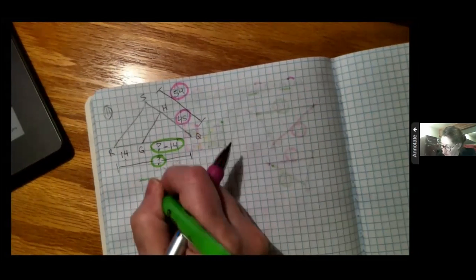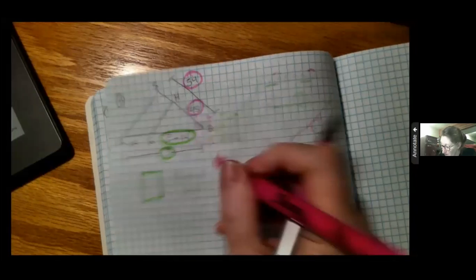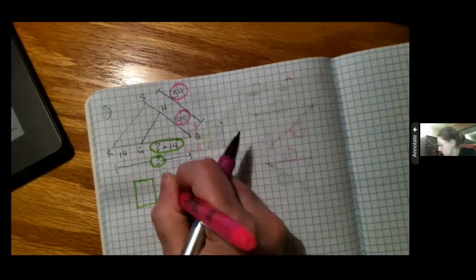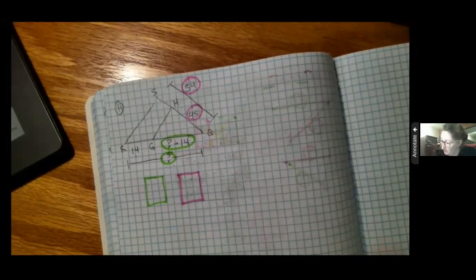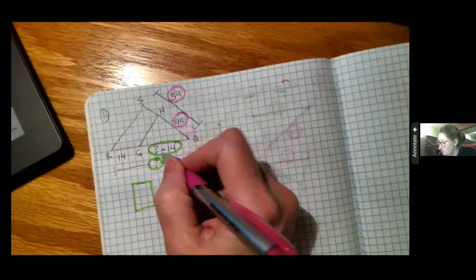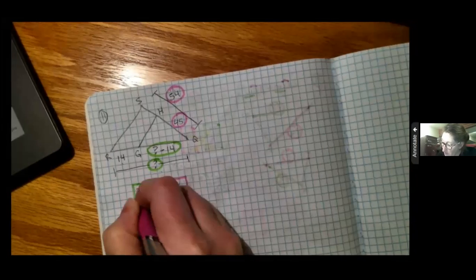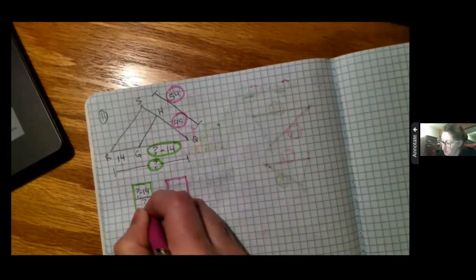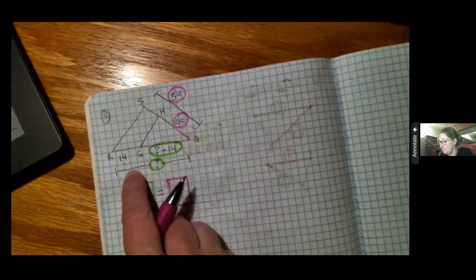So now let's set that up. We have green and pink. Okay, so green, small, question mark, minus 14 over big, question mark. It's important you understand that concept. This is the bigger, okay?